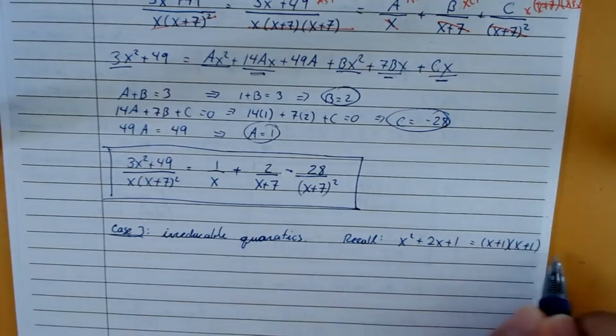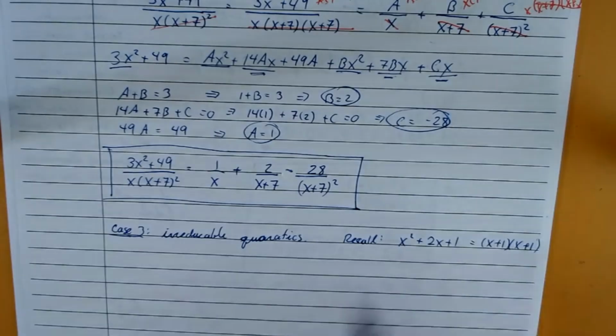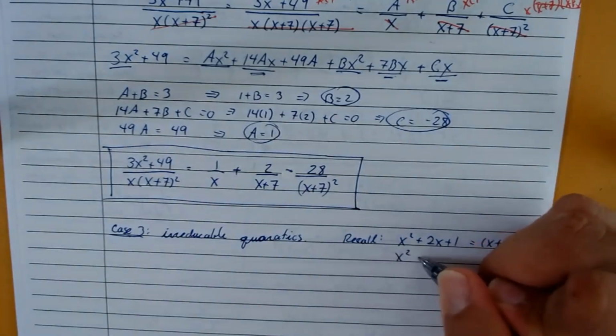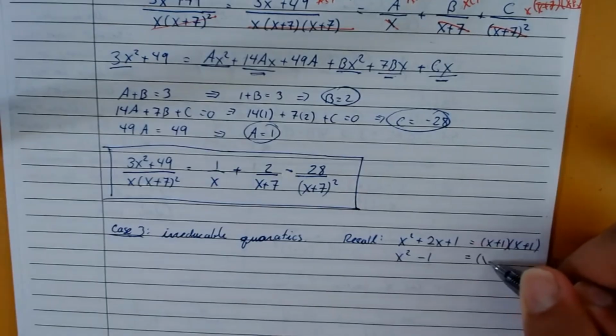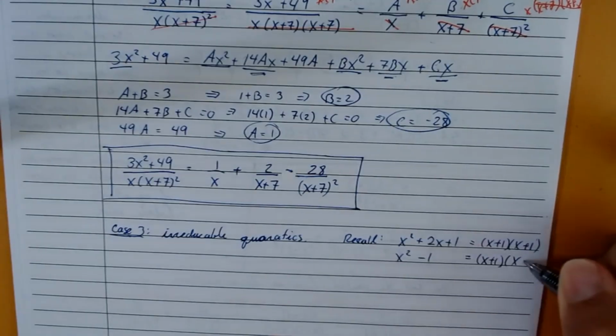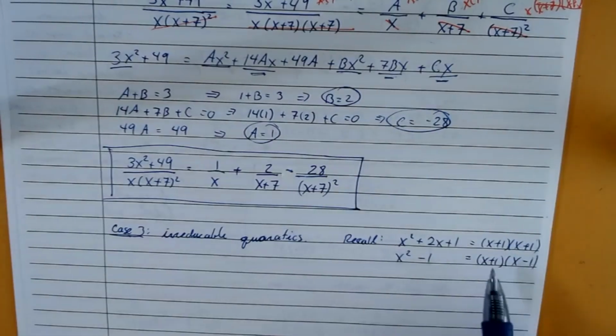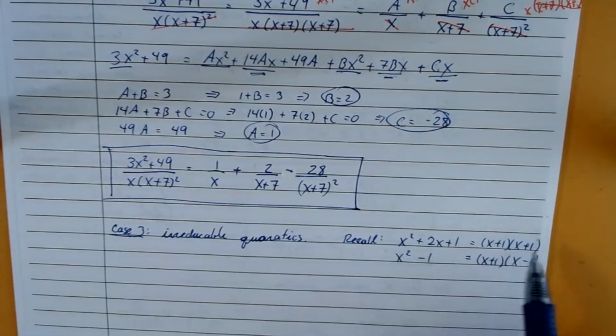Okay, so that's a repeated linear factor, but they're linear. If you have something like x squared minus 1, okay, well that factors as x plus 1 and x minus 1. And those are distinct linear factors. So case number 1 and case number 2.